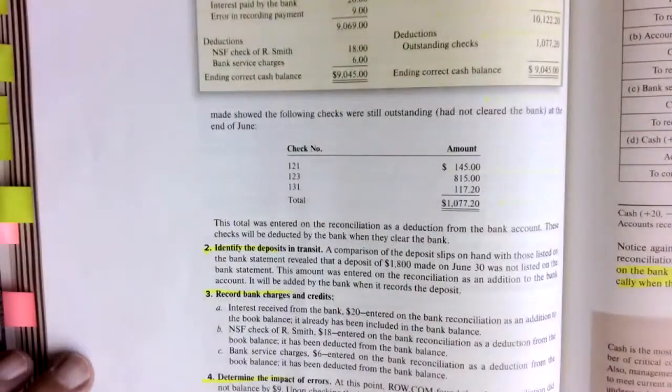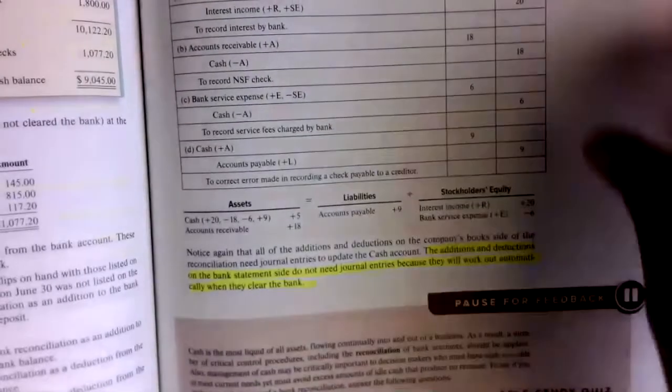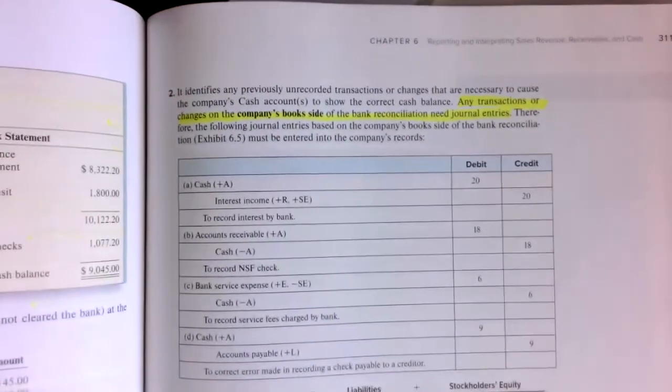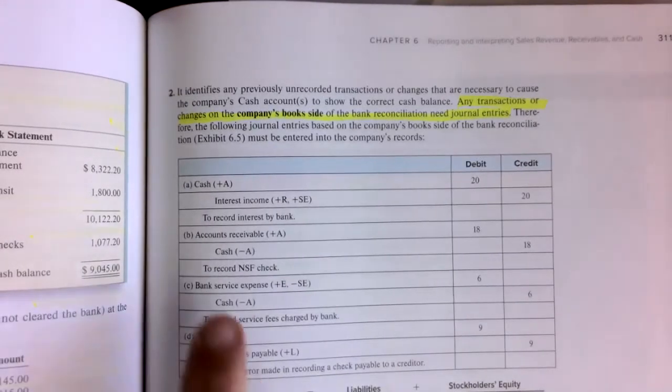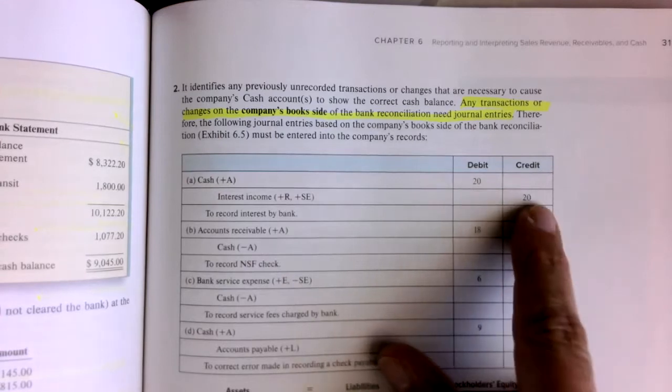So in their case, I'm going to point out the numbers here in the textbook, and then we'll take a quick look at an exercise. All right, so here's the journal entries they came up with. They earned some interest, so they debited cash, 20 bucks, credited interest income.